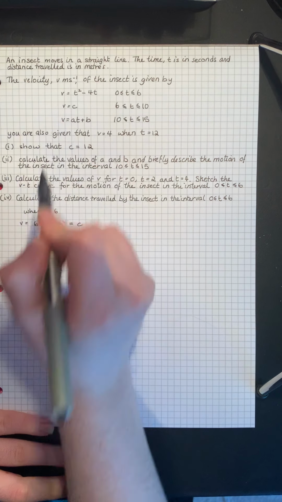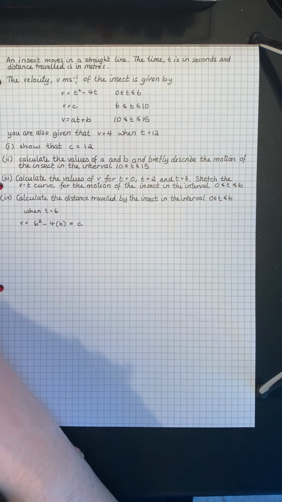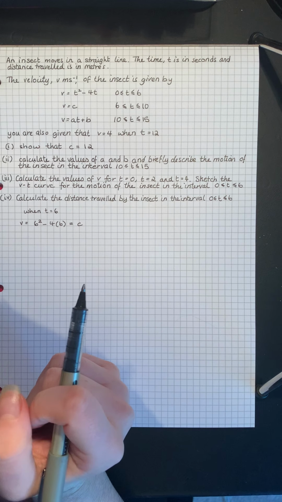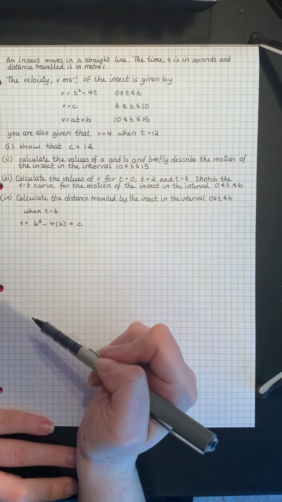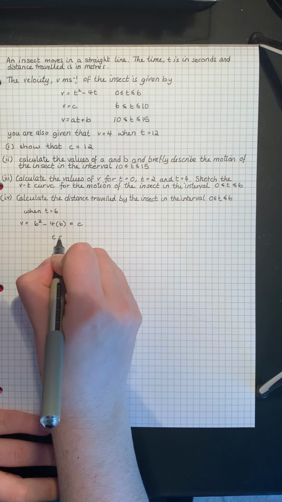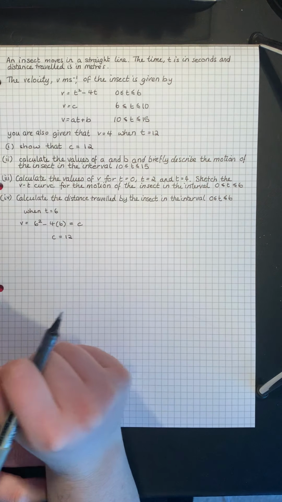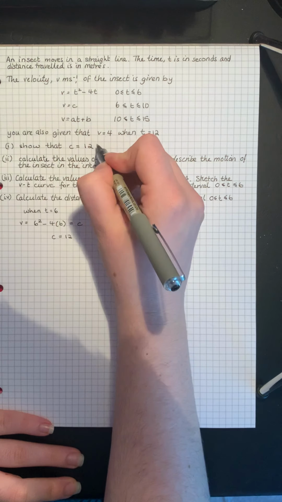Okay, t equals 6, v equals c, t equals 6, v was also equal to t squared minus 4t. So that means, which we can easily work out, that equals 12. So c equals 12, done for the first part.